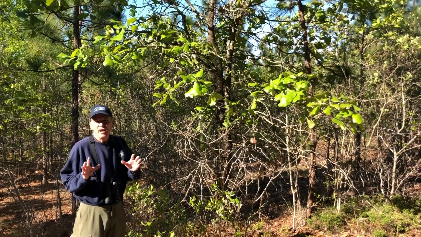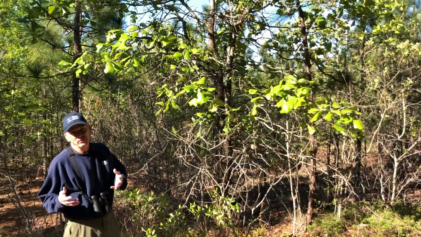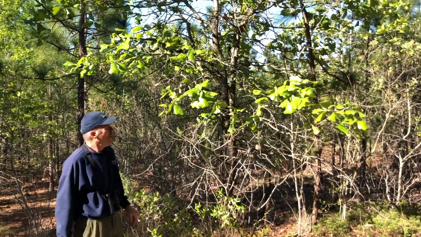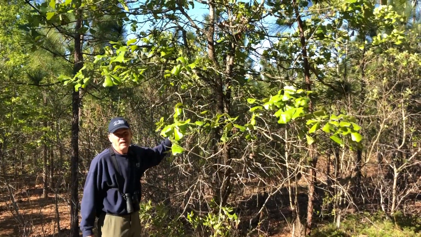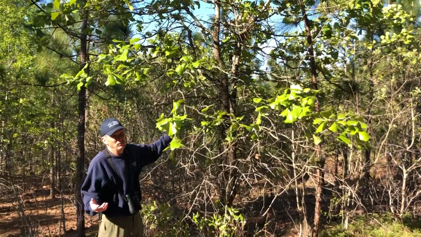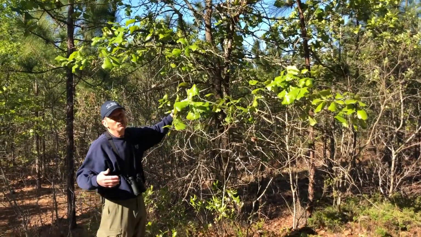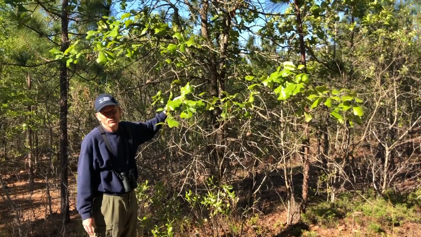So there's not only just longleaf pines in the longleaf pine ecosystem, there are also some hardwood trees. One of the most common ones that you would find growing in a dry, sandy, somewhat rocky environment is the blackjack oak. It's one of those trees that may commonly be referred to as scrub oak.